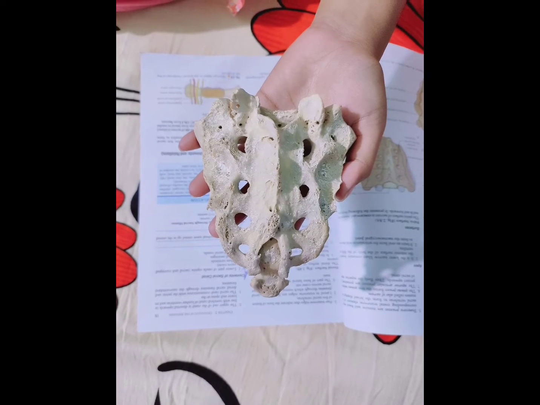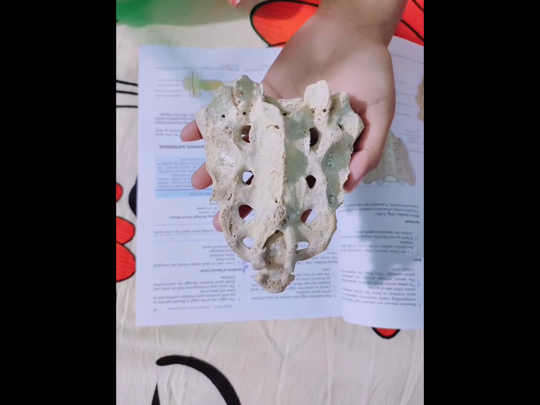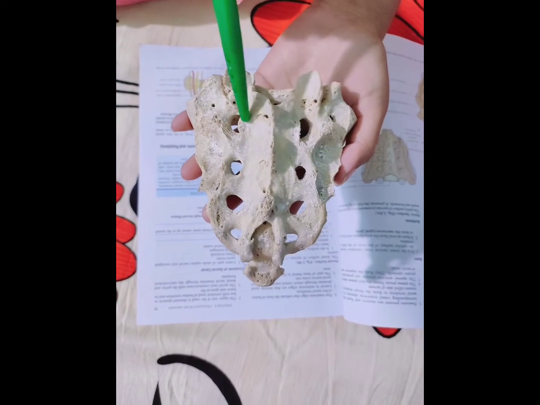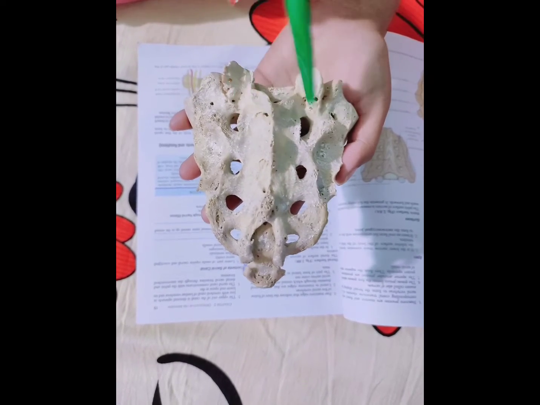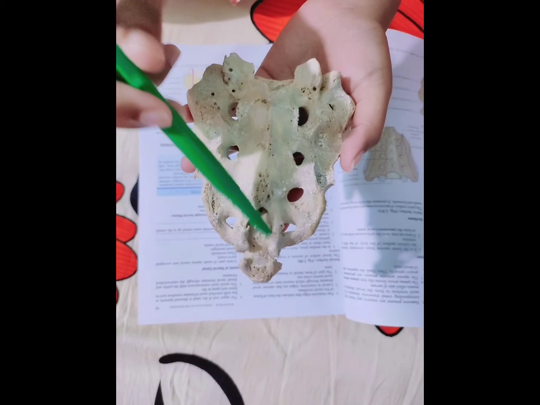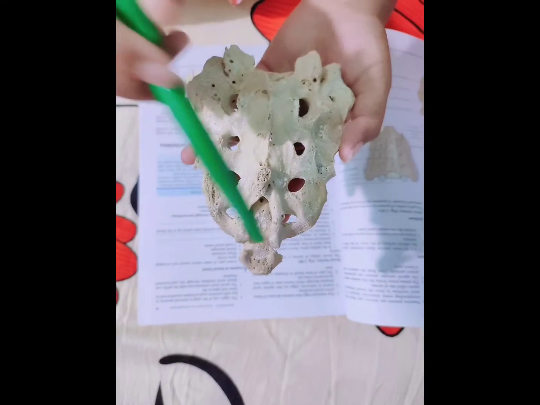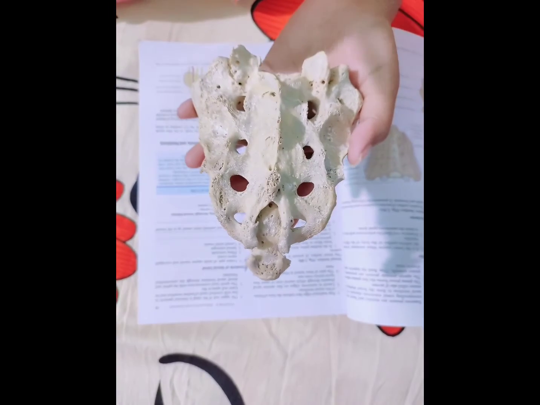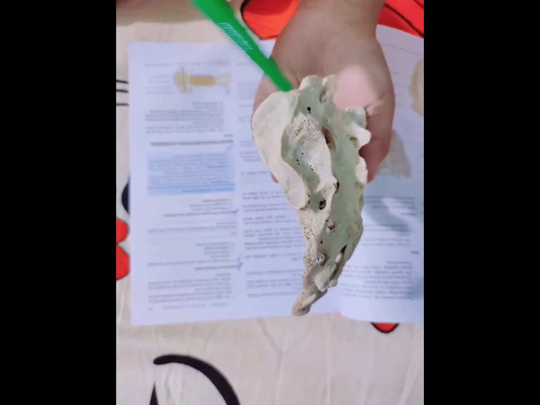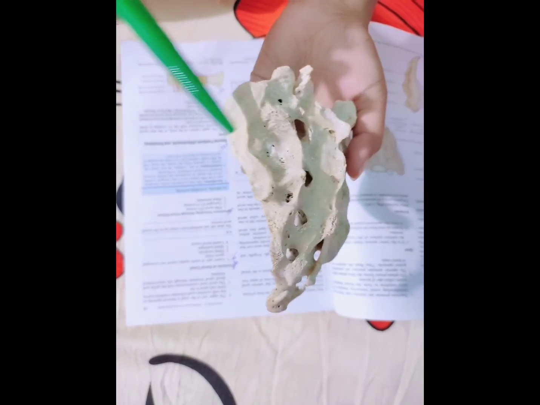In the posterior surface, here present superior articular process, here present medial sacral crest, intermediate sacral crest, and lateral sacral crest. And this one is the sacral hiatus, U-shaped sacral hiatus, and these are sacral cornu. And in the lateral surface, here present auricular surface, and it articulates with the bone of the ilium.